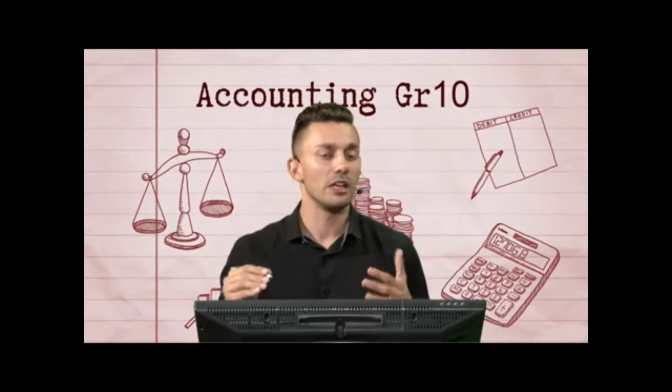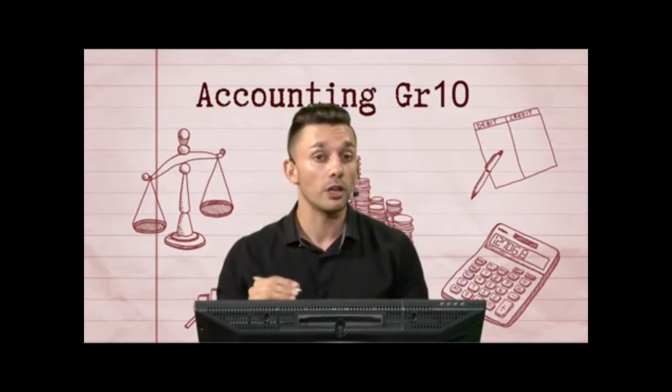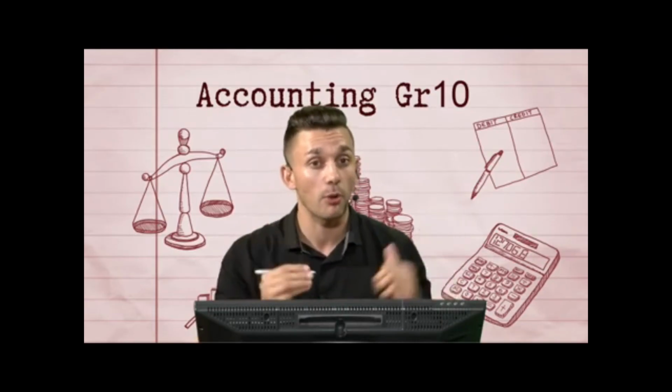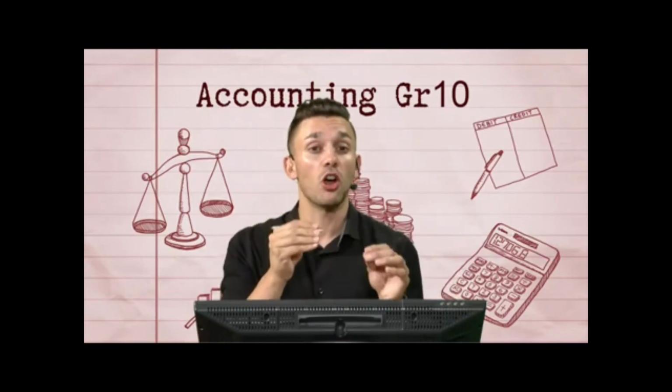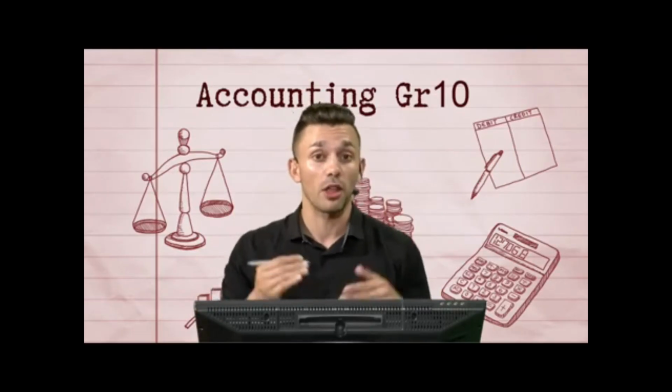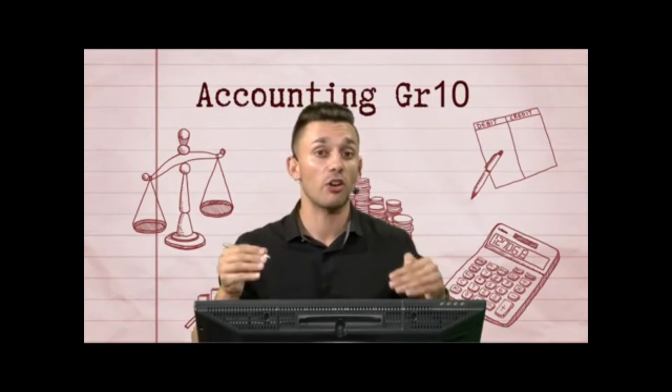But in accounting, we need to record this vehicle at the historical cost price. Say we have paid 250,000 Rand for this vehicle. We need to keep this vehicle in our books under the ledger account vehicles at 250,000. That is the historical cost price.